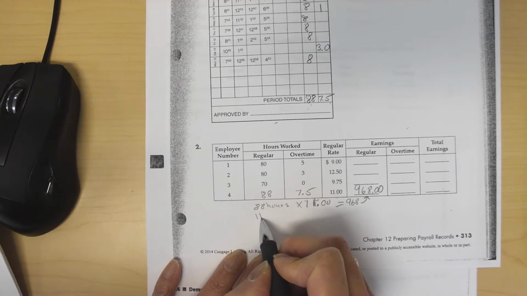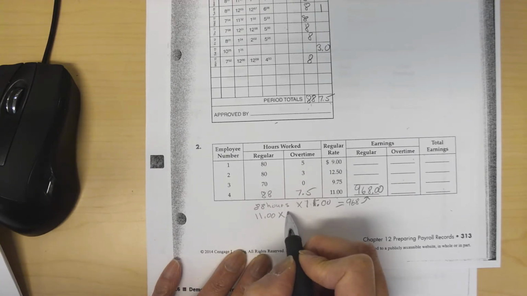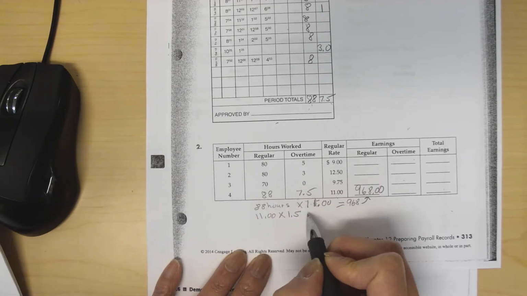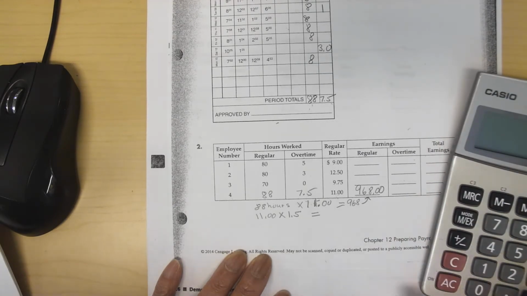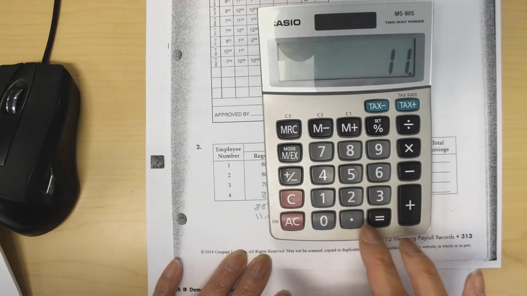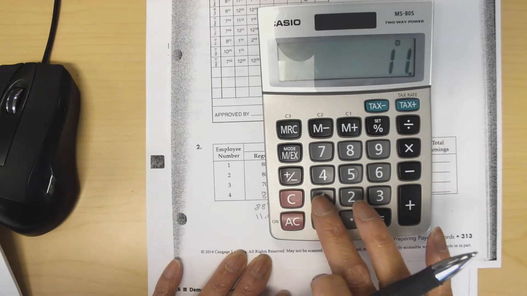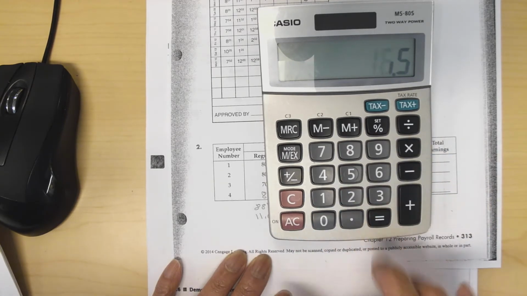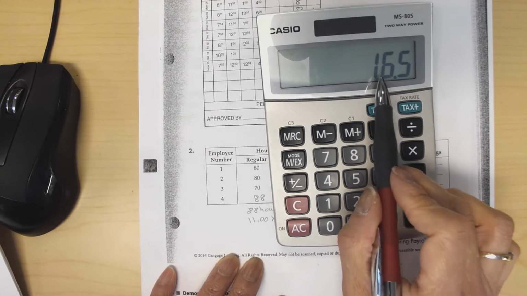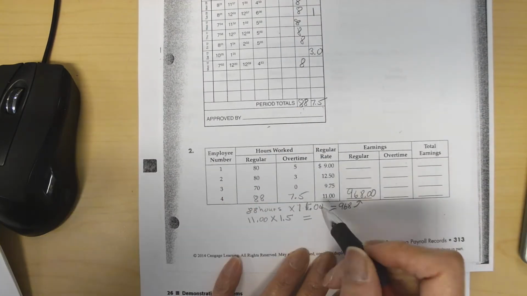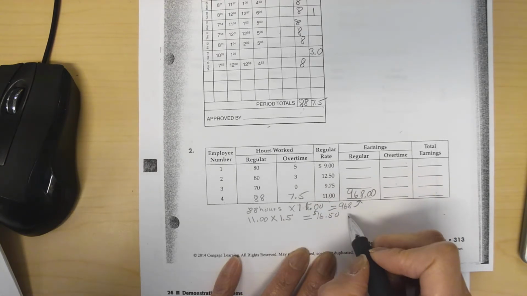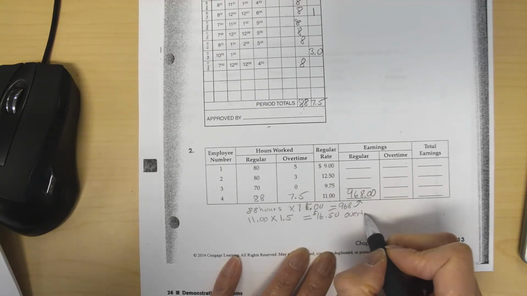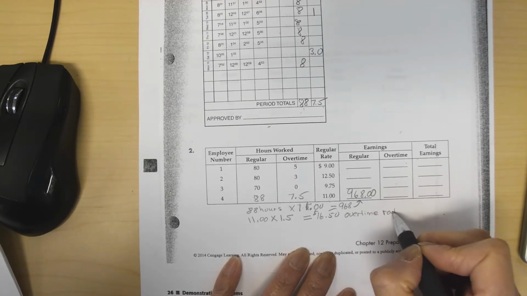So $11 an hour times 1.5, because that is time and a half, equals her rate of pay. So $11 times 1.5 is $16.50. So that means $16.50 would be our overtime rate of pay.